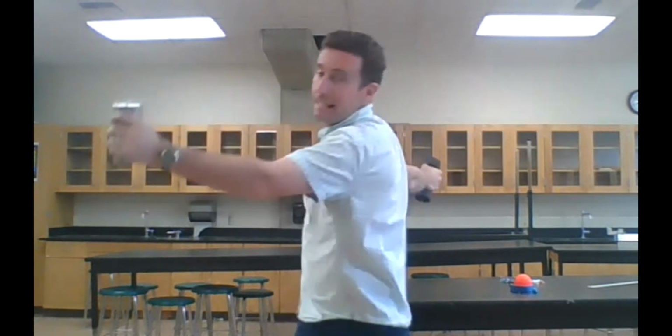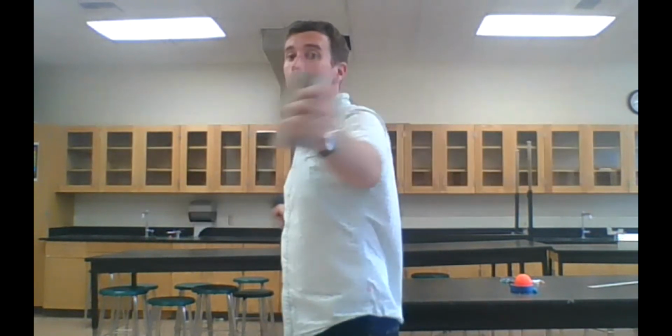If I hold two weights, each about 4 pounds, and hold those out, and then do my spinning, now it's really slow, and it takes a lot more effort to switch directions, right? So the more mass is further out, the harder it is to start rotating, and the harder it is to stop rotating. Okay? More mass further out means tougher to get going and tougher to stop going.